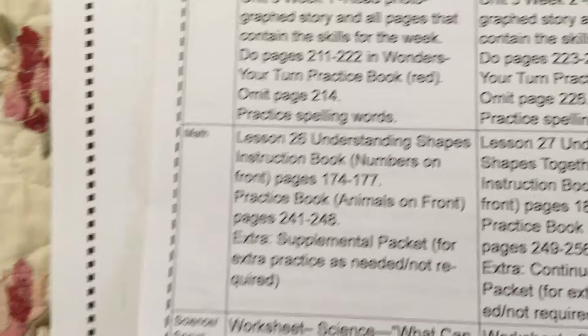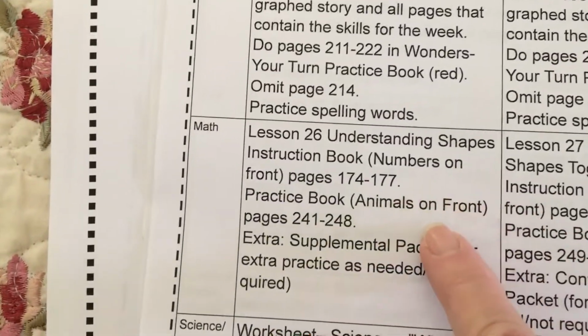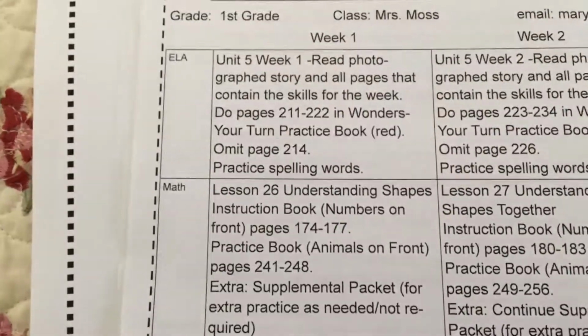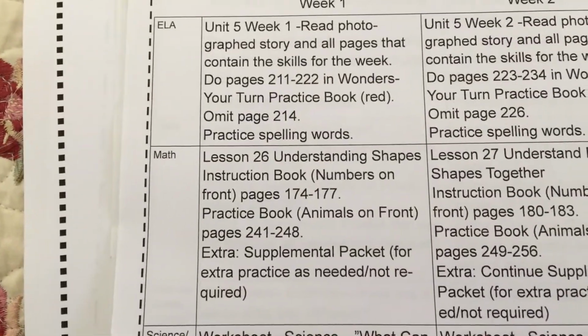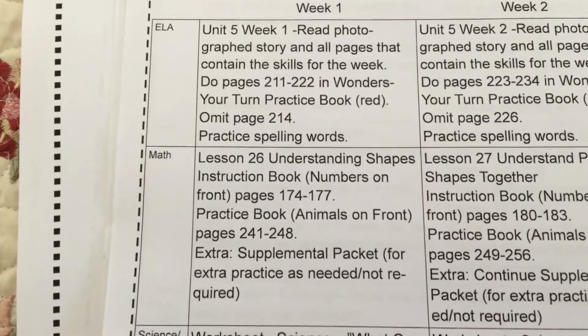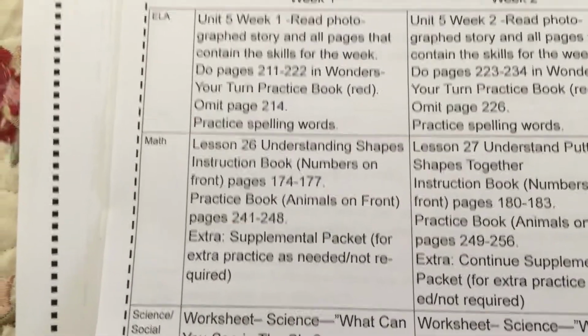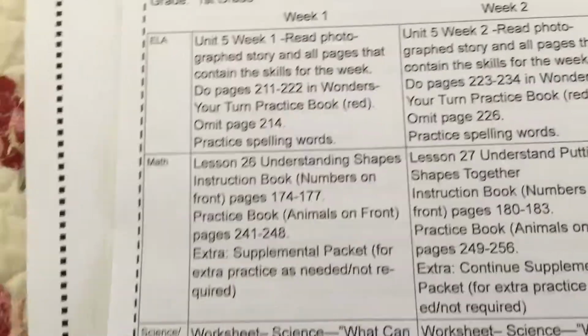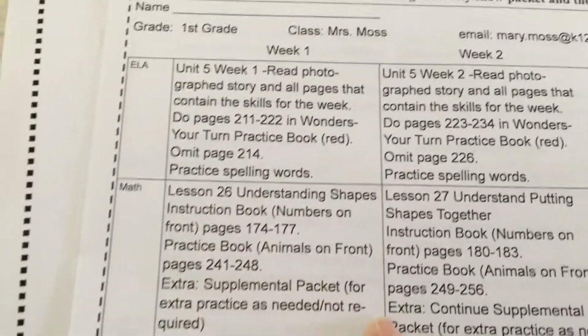Okay, I know on your packet it says for the week that you're going to understand shapes, but I want you to do the adding the tens and ones first before we start on the shapes. So you can hold off on that and only do the lesson that I did in the plus book and the teddy bear book. Okay, so you can hold off on this for a couple of days.